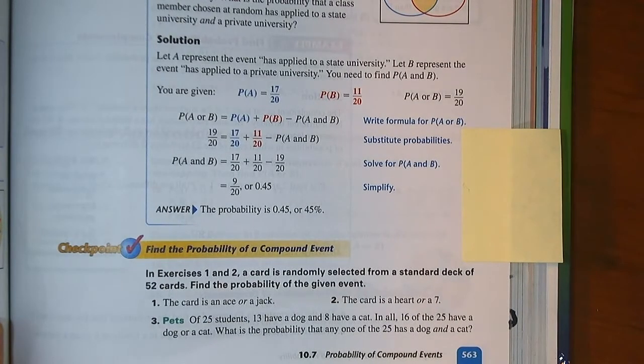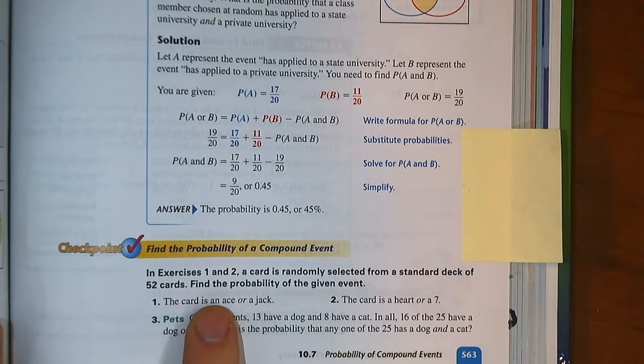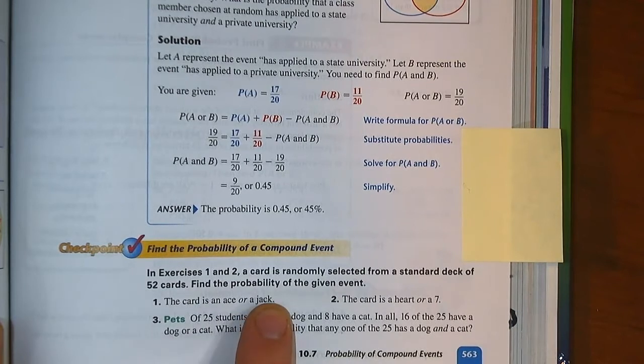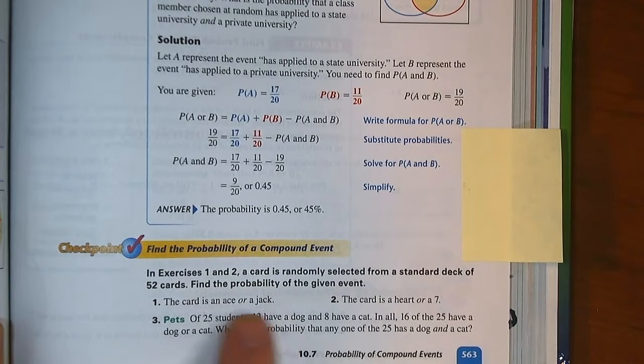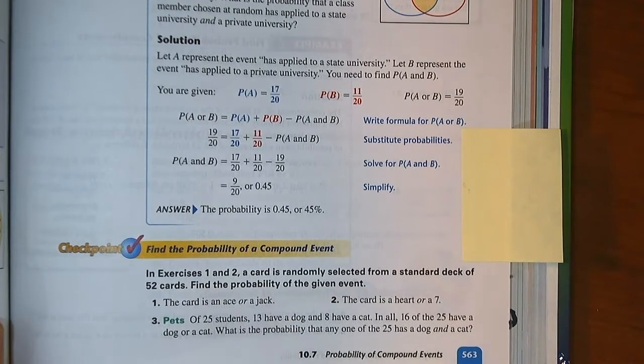In the top of my fraction, I have an outcome of getting an ace, and I have an outcome of getting a jack. That's 2 different outcomes. Do they both occur? The answer is no, they don't both occur. It says ace or jack. It's not both. It's one or the other.